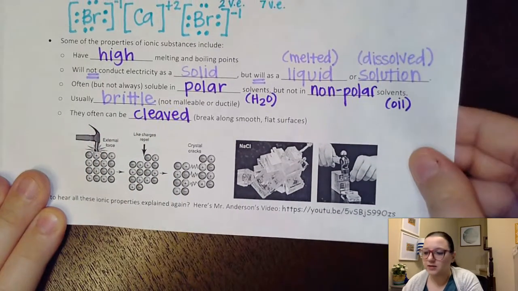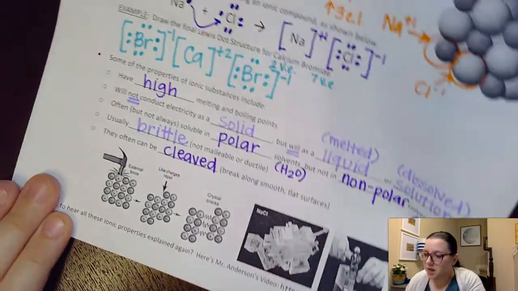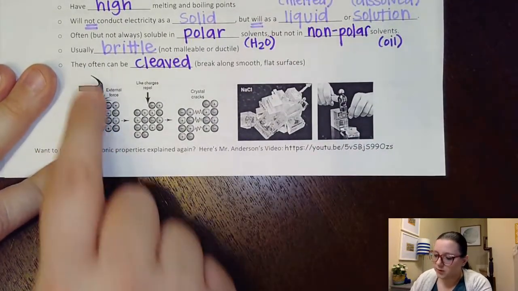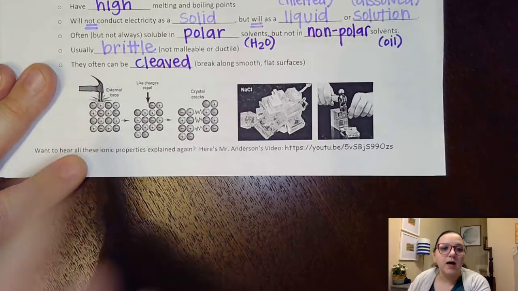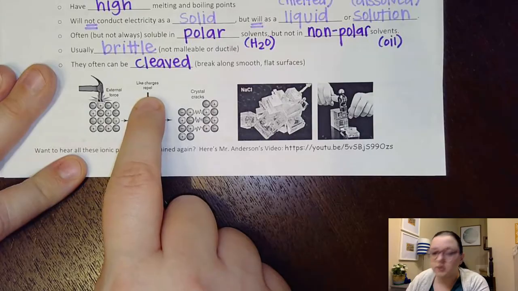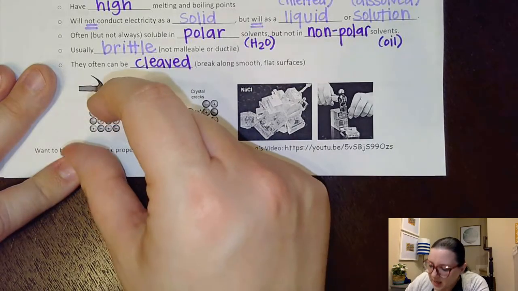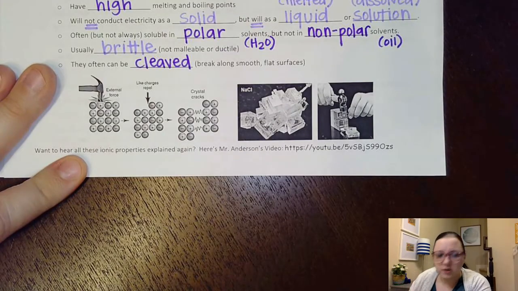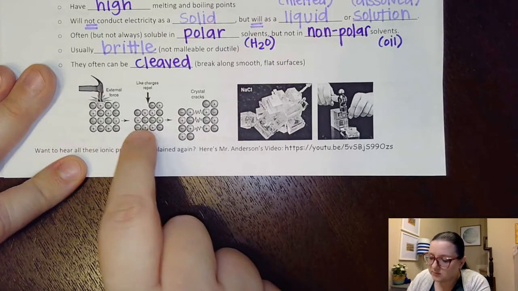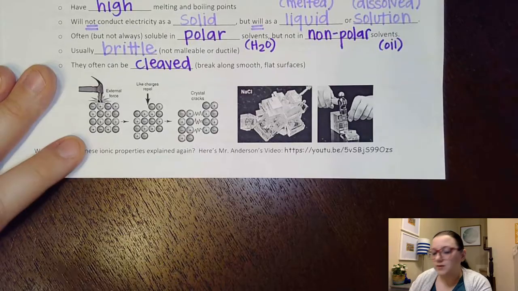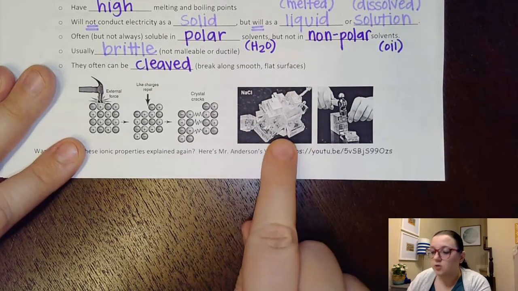Now let me talk about the cleaving for just a second. You can see some pictures down here at the bottom. First off, here is where they are hitting into this ionic structure. Because like charges repel, when I hit into it and shift that lattice structure, the positives and the negatives end up repelling each other and cracking in very specific patterns. So we see breaking along planes.